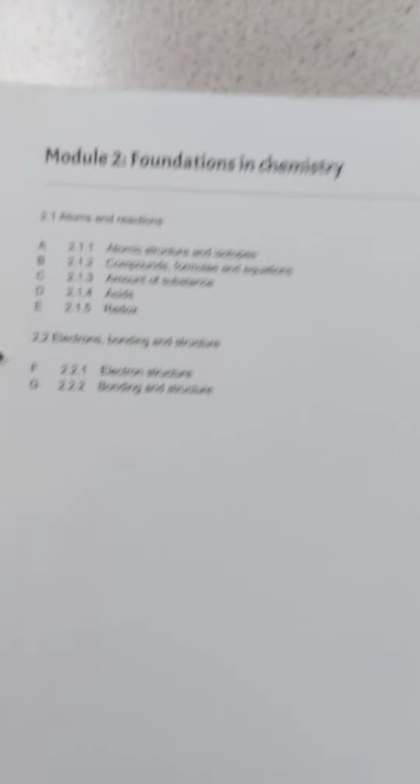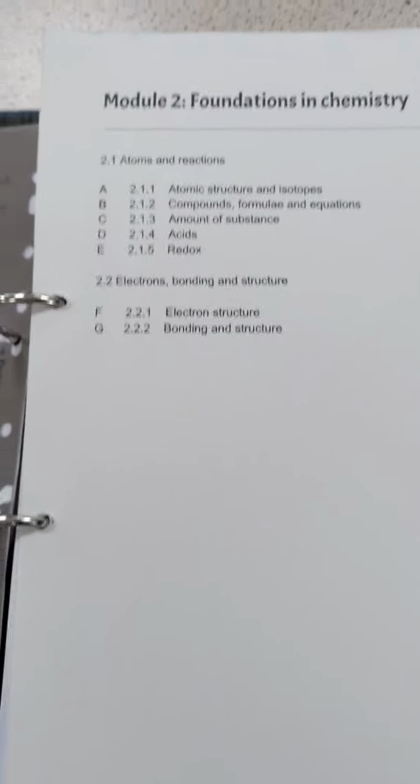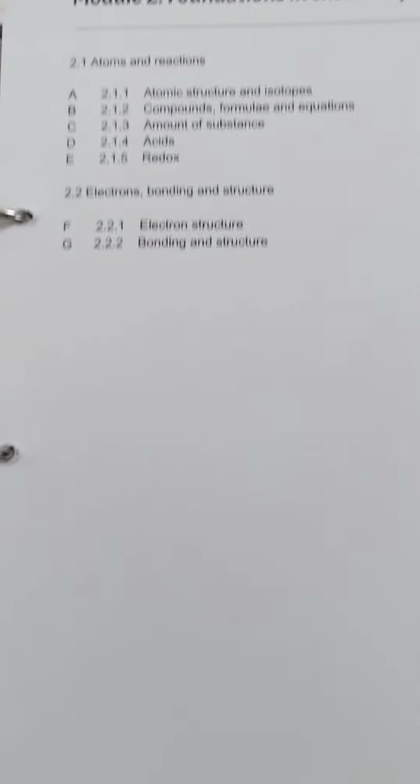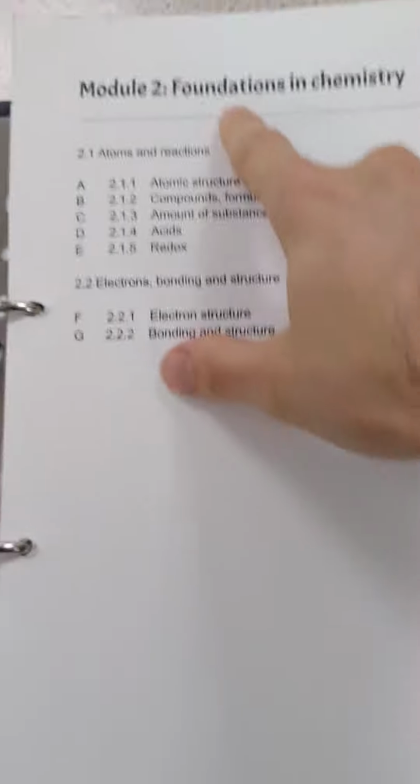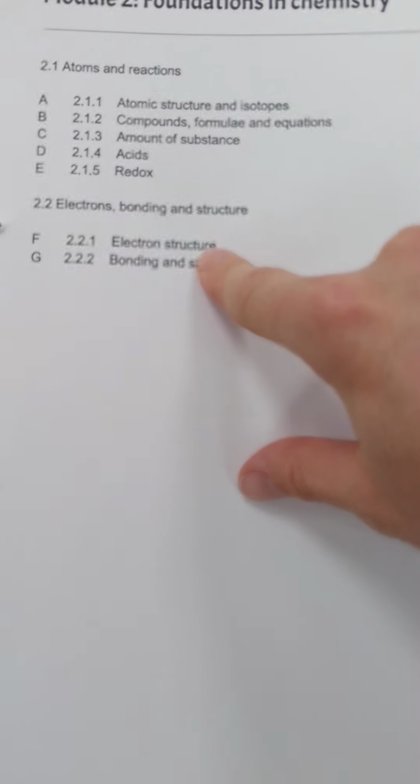Because, for example, in chemistry, 2.1 and 2.2 are very different bits of content. The only thing that makes them similar is that they're both foundations in chemistry. They're two very different topics. They should be split up, as you can see this student has done here. Okay? So, notice, we split it up further.